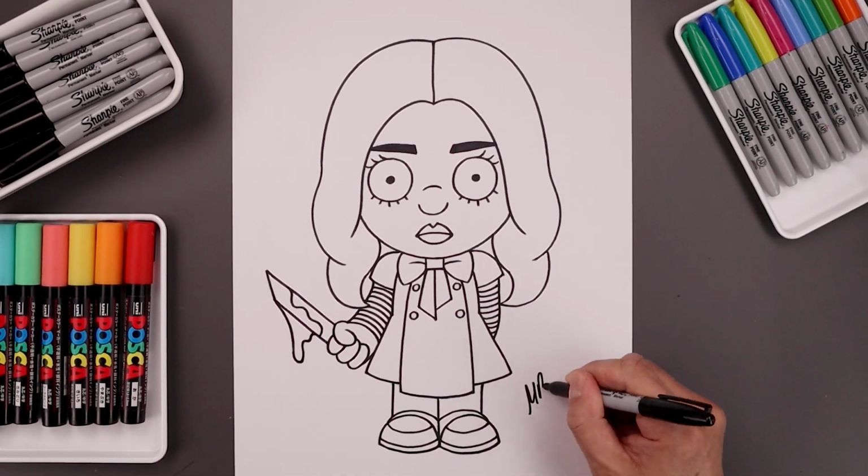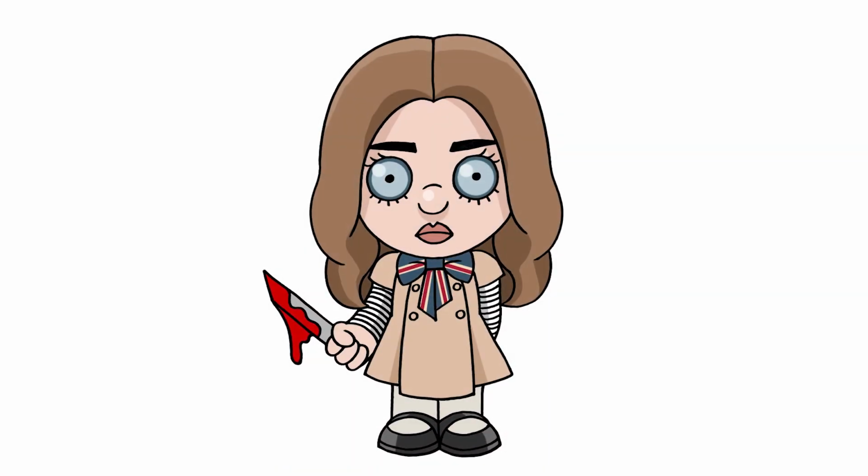Let's finish off by signing our art and adding a splash of color, and that's pretty much it. There's a cartoon illustration of Megan.